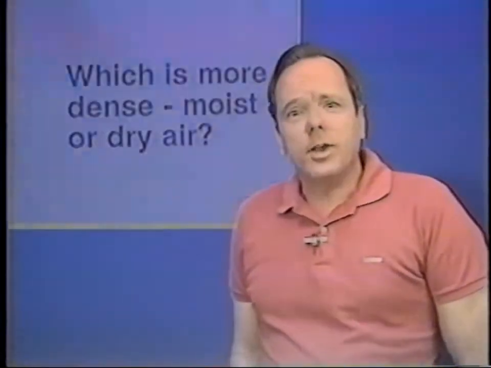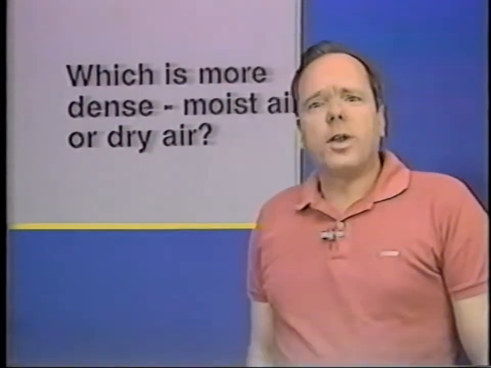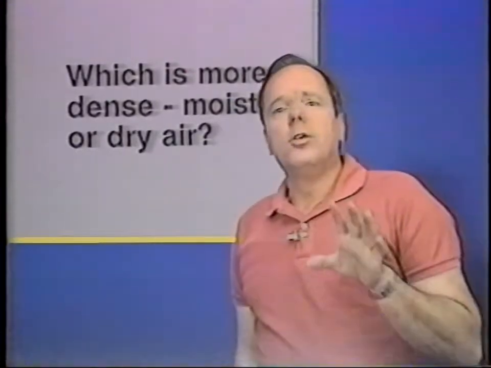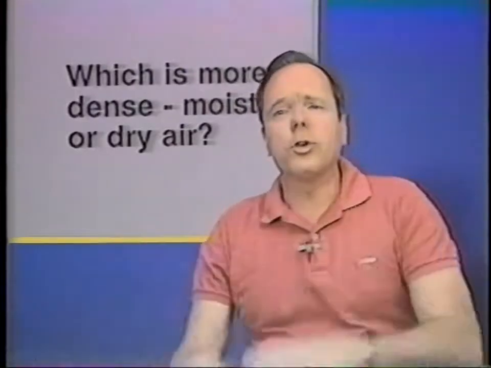Now, let me ask you a little puzzlement question. We talk a lot about the density of the air and your density altitude. One of the questions I want to ask you right now is, which is more dense, would you say, moist air or dry air? And the answer is dry air. The molecules are closer together.